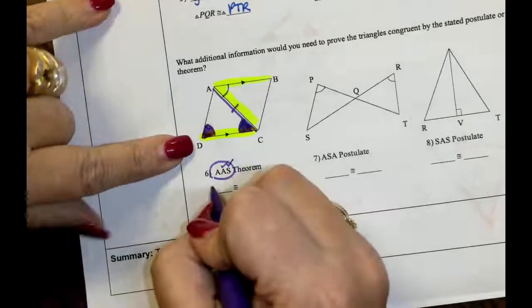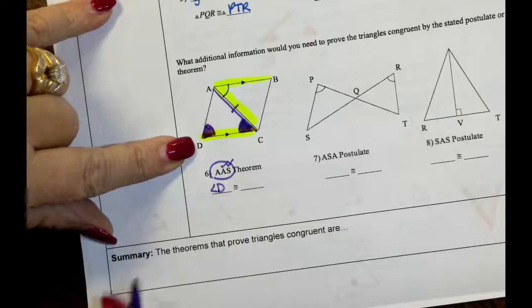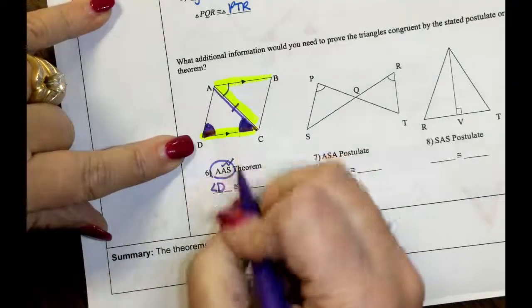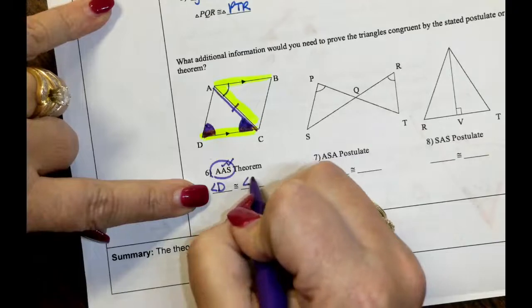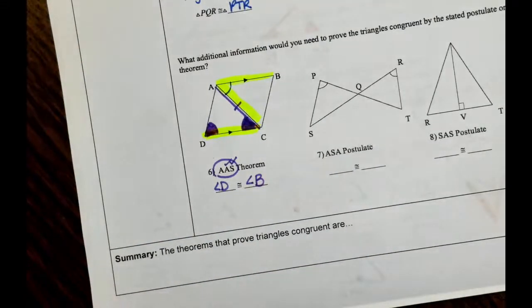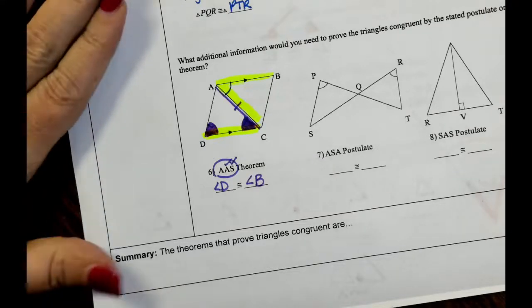I would need to know that angle D would be congruent to, we have to go out over here and find that same piece. I would need to know that angle D is congruent to angle B. If I knew that, then I could say that those two triangles are congruent by the angle side theorem.